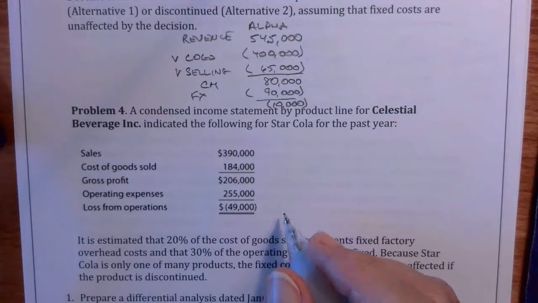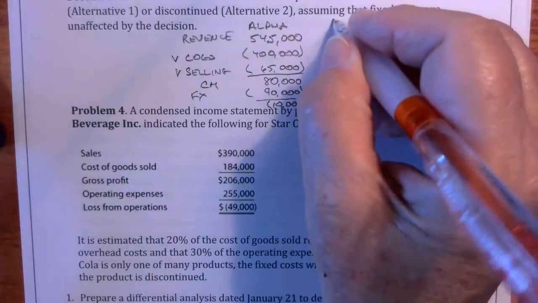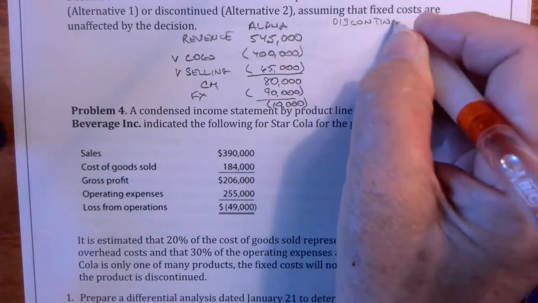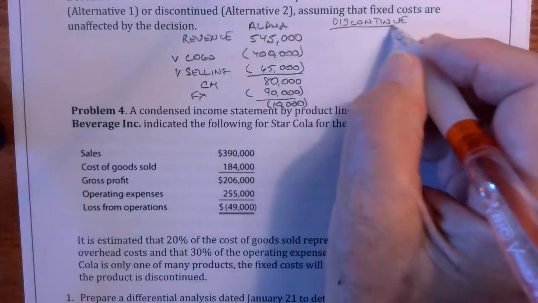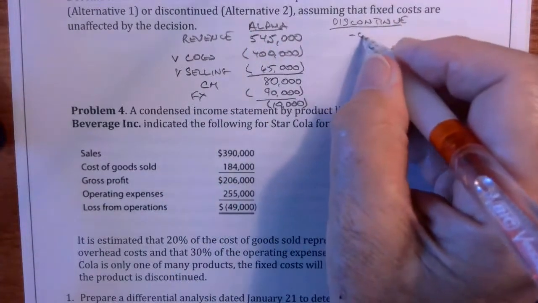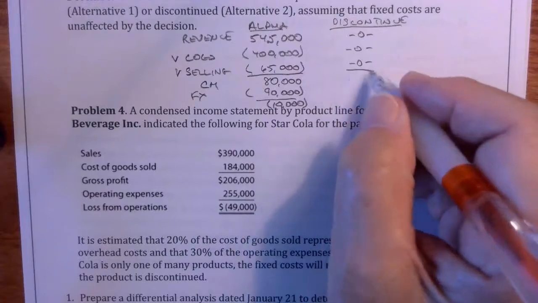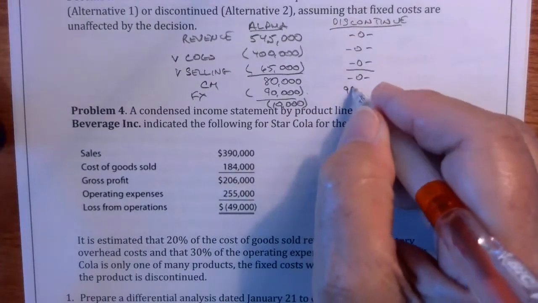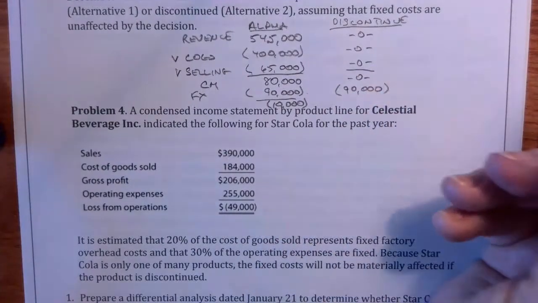So we're going to keep it or discontinue it. Now, if we discontinue this, then we're going to have revenue of 0 and no variable cost of goods sold and no variable selling and no contribution margin, but we will have $90,000 of fixed costs.